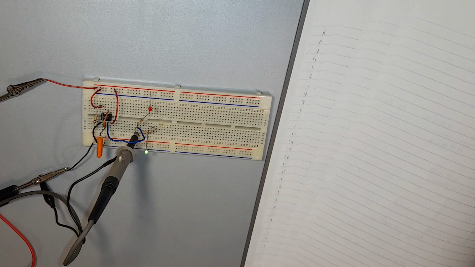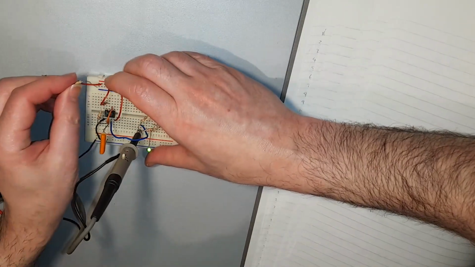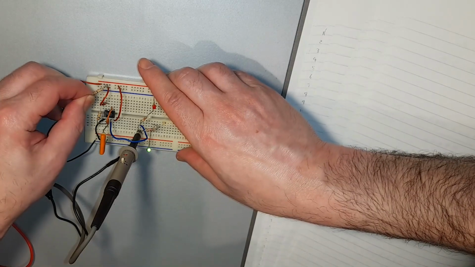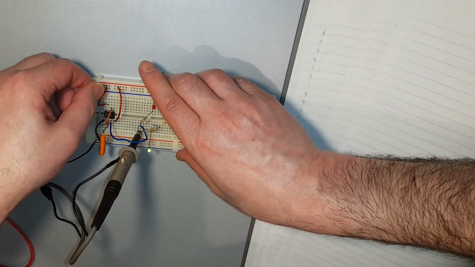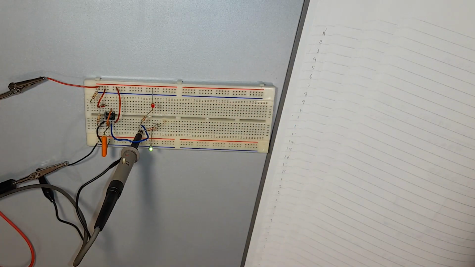I've got to find one. Okay. Right, so from positive, it's going to come to an empty node over here, there like that. And then a diode, a 1N4148 diode.